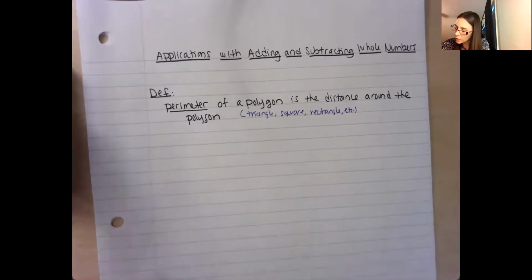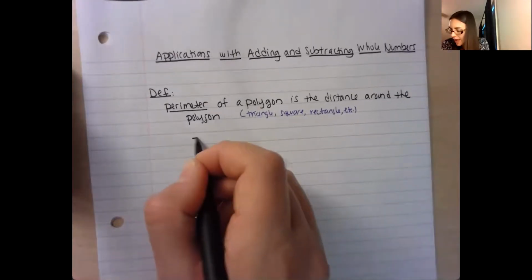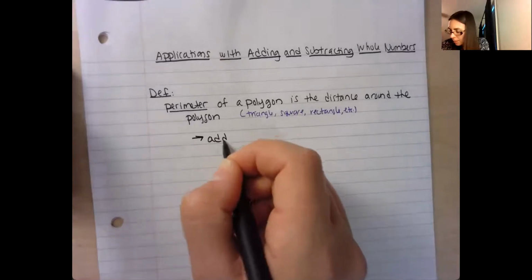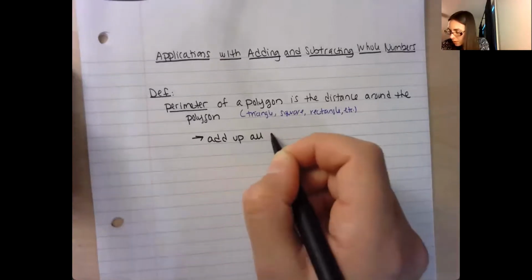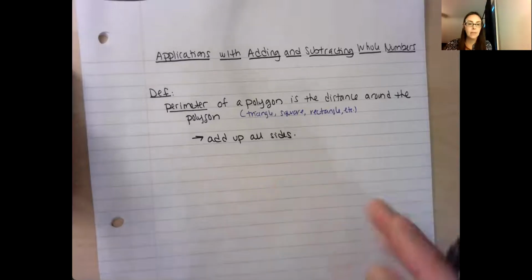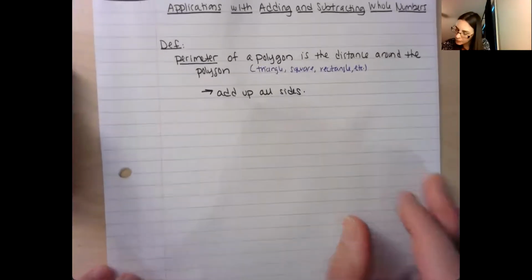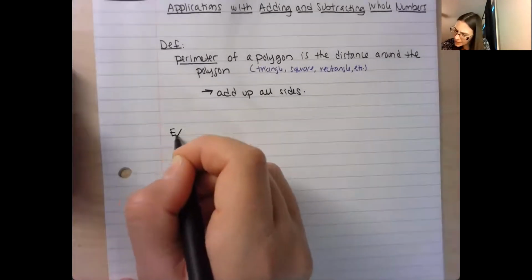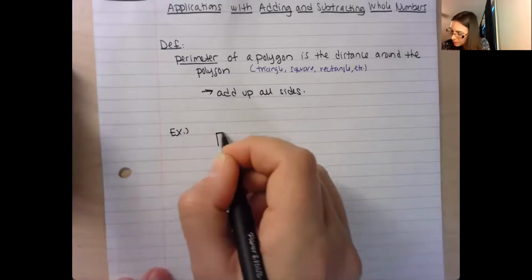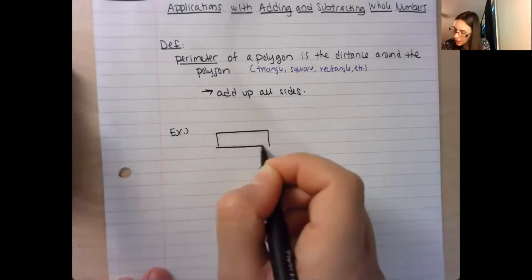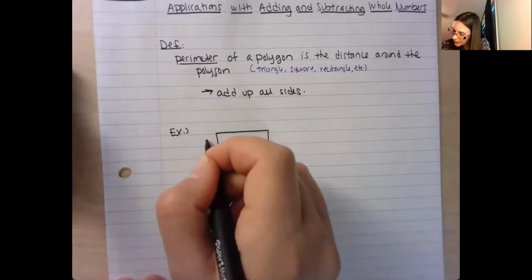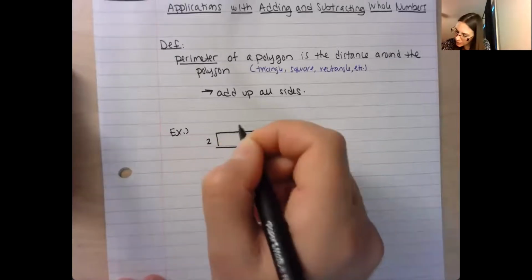So basically what you do for perimeter is you add up all sides. So for example, let's say I had a rectangle and these sides were both 2 and these sides were both 6.